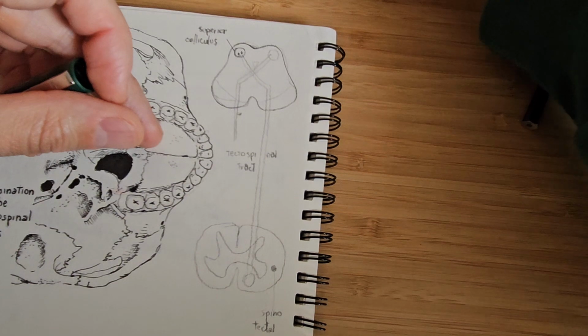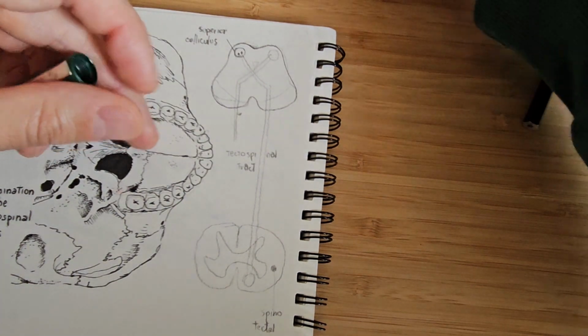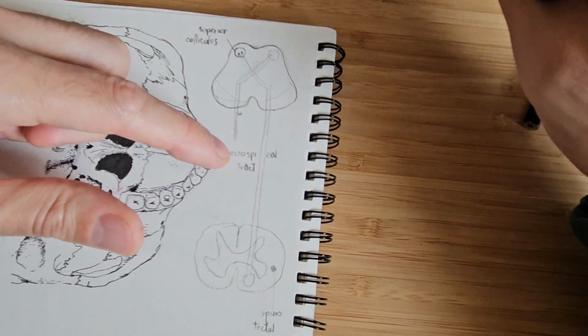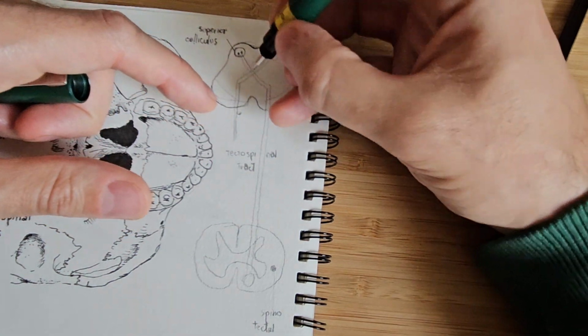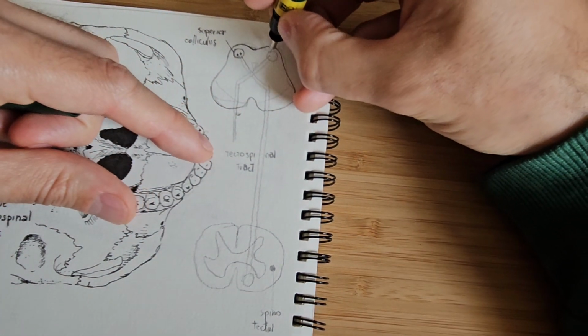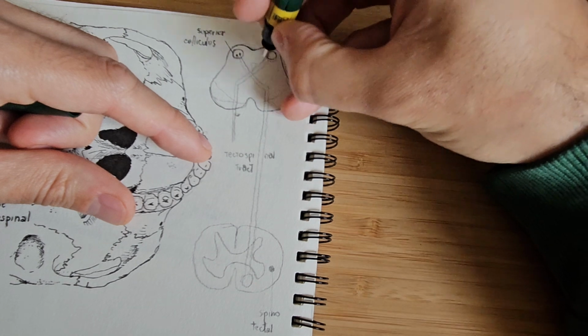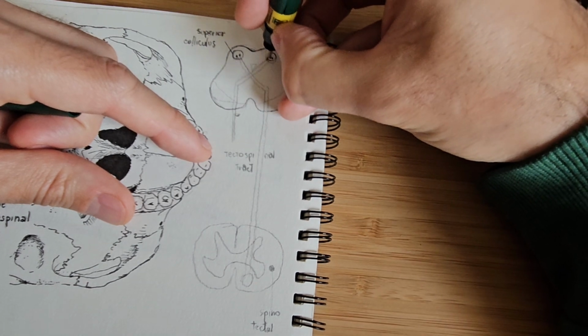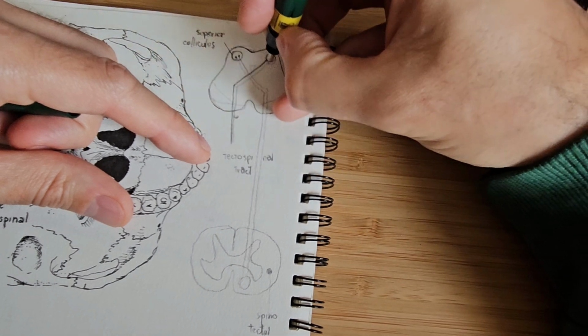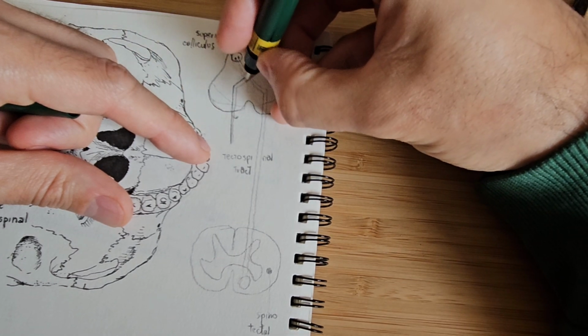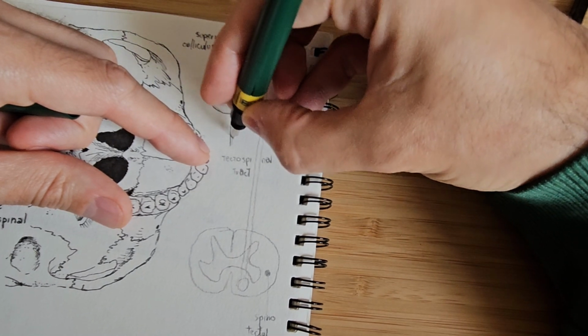Then we have here the tectospinal tract. Let me just finish this here. I didn't complete this one because, well, for this lecture it is not necessary.